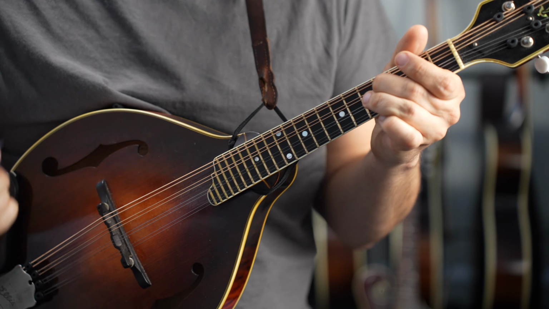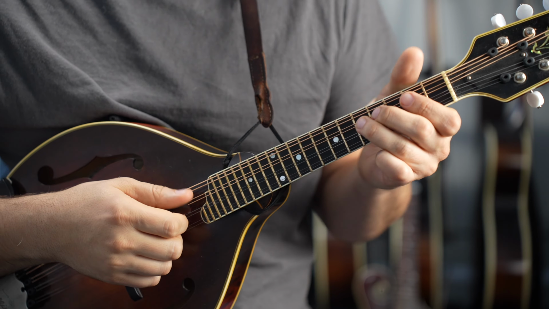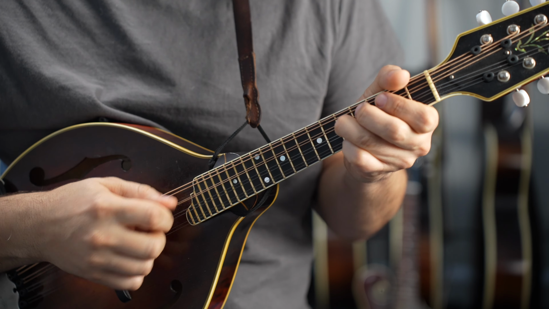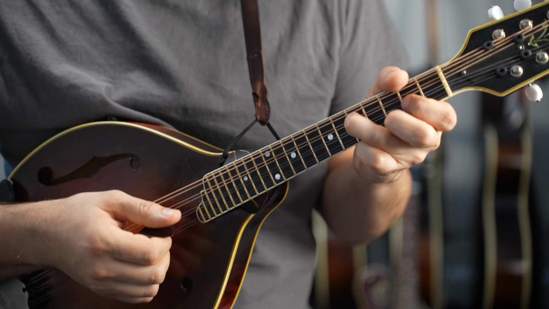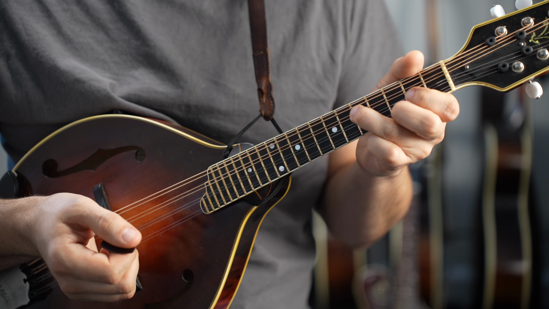And that is the Locrian mode. And then if we go up one more, we start and end on G, and we get back to Ionian in the second octave. So that's one way of thinking about modes.